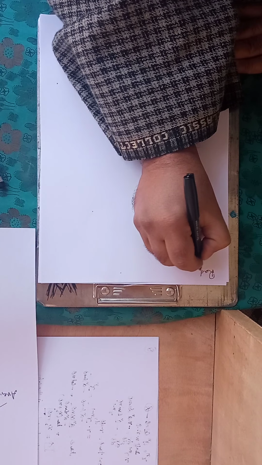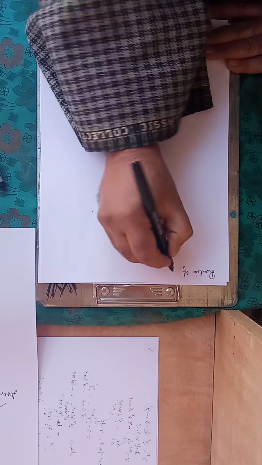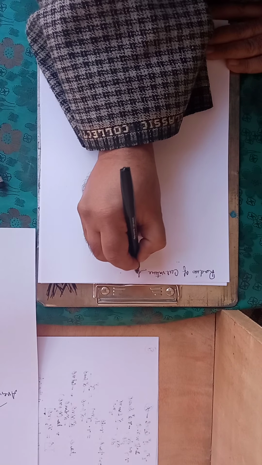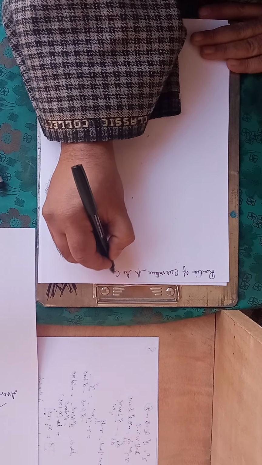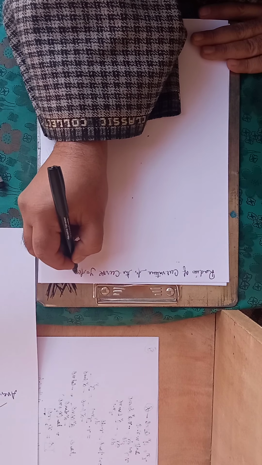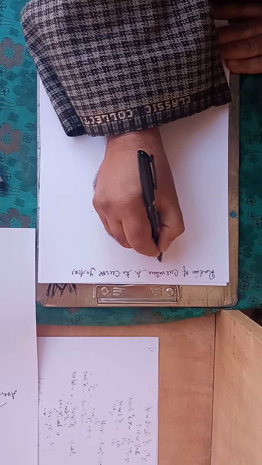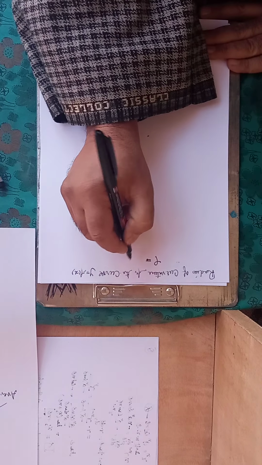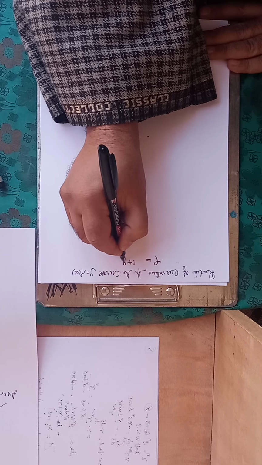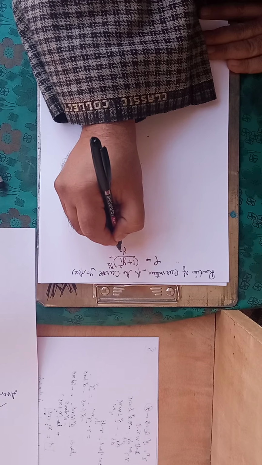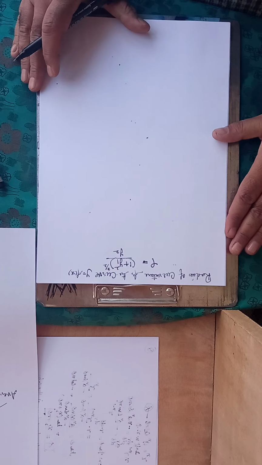Radius of curvature for the curve y equal f(x) is rho, because we have taken rho as the radius of curvature. It is (1 plus y1 square) raised to the power 3 by 2 divided by y2. Now how to find it?